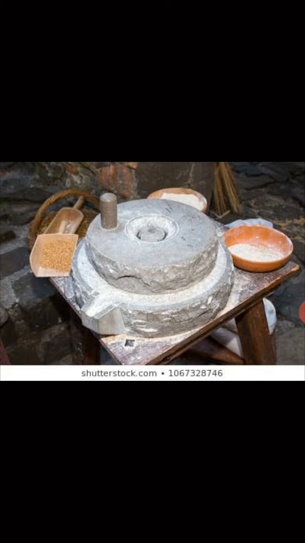And the last one, in this example, in the olden days, these grinders were used. The grains were put in these grinders. Here there are two stones, as you can see. There is a stone kept up, and a grinding stone kept down, and the grains are put between those two. How do the grains get grinded here?